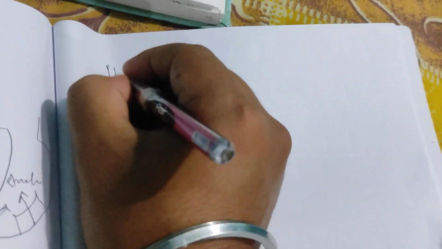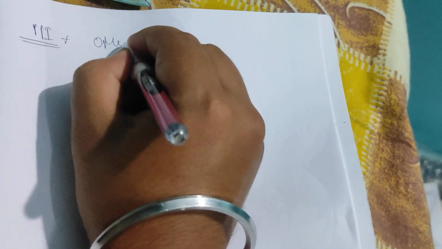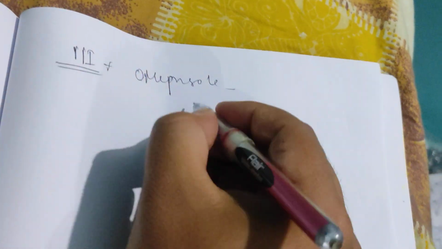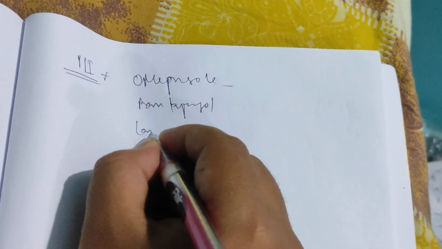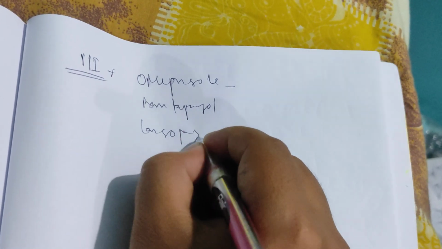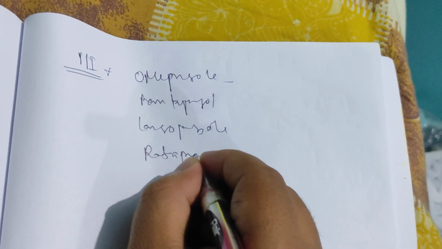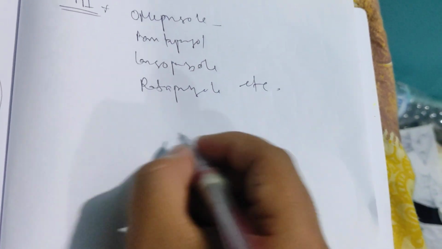Then examples of PPI are omeprazole, pantoprazole, lansoprazole, rabeprazole, etc. That's it.